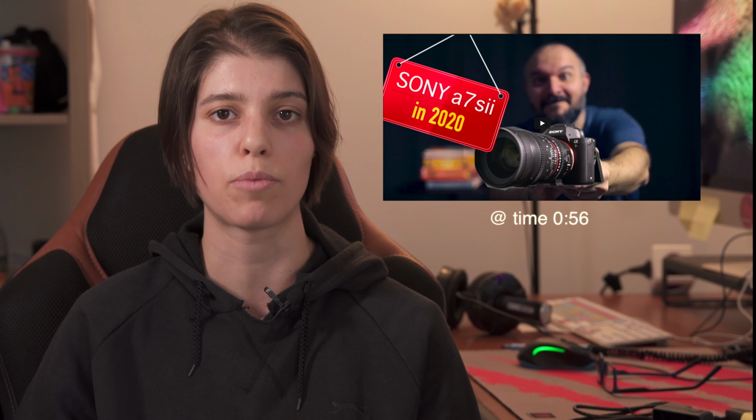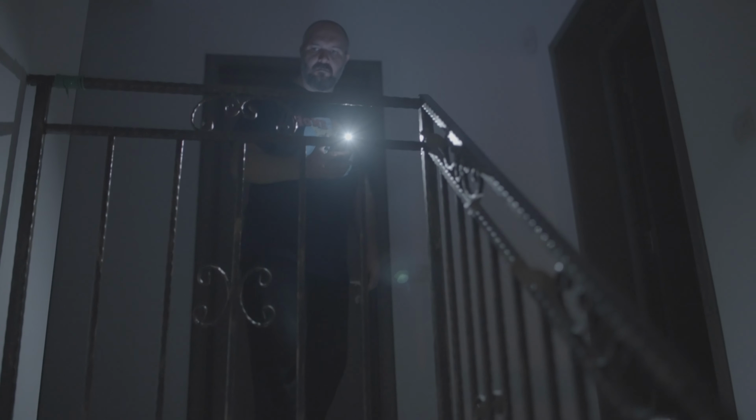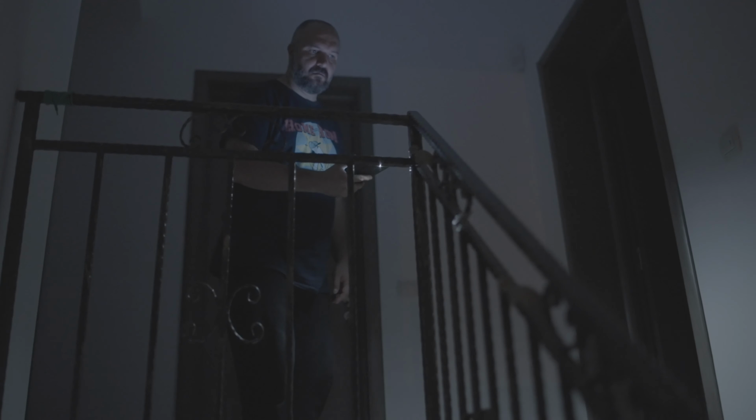And we tried to shoot the same scenes using the a7S III, the same lens, the same settings. Okay, super low light night outside.